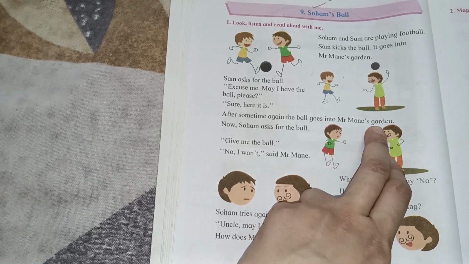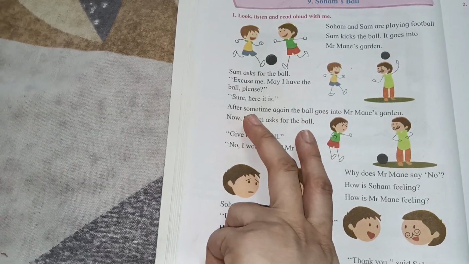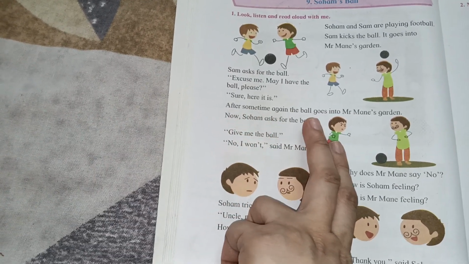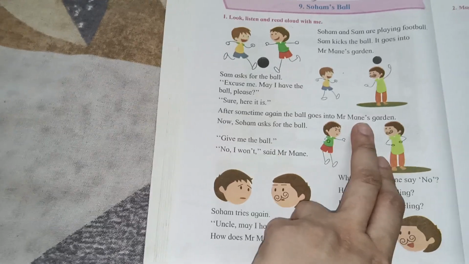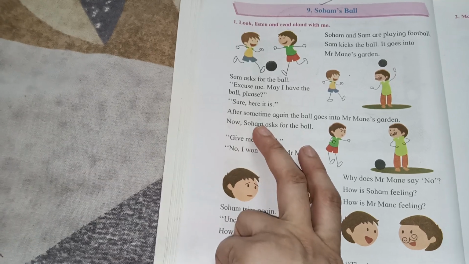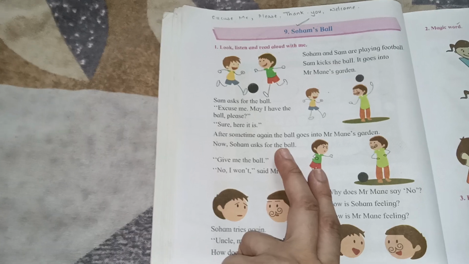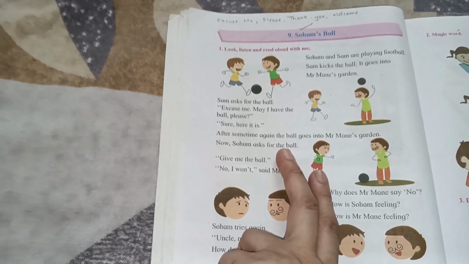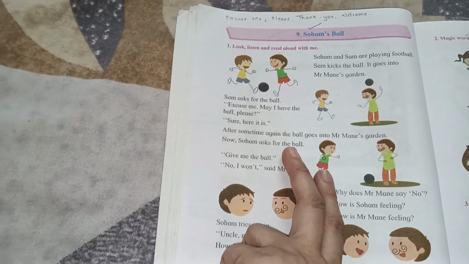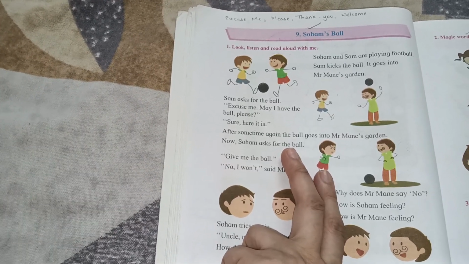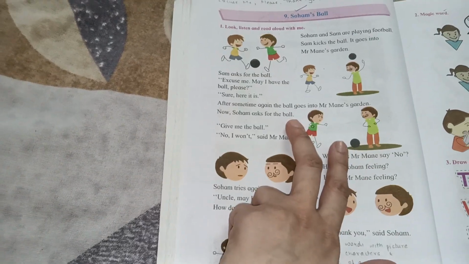Now, after some time, again the ball goes into Mr. Mane's garden. Now see, children are playing. So what happened? Once again, where has the ball gone? The ball has gone into Mr. Mane's garden. Now Soham asks for the ball. Now who has gone to bring the ball back? Soham. Earlier who had gone? Sam had gone. So now who is going to go? Soham is going to go, right? So this is the sequence.